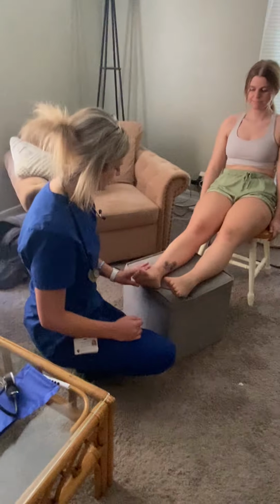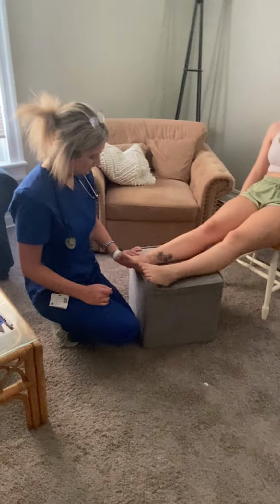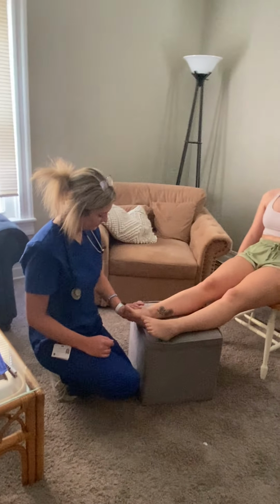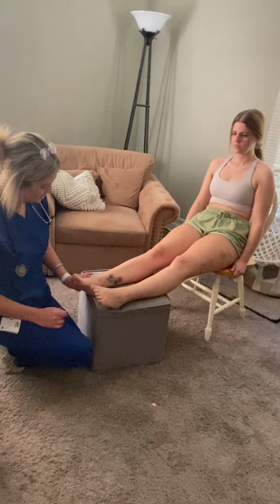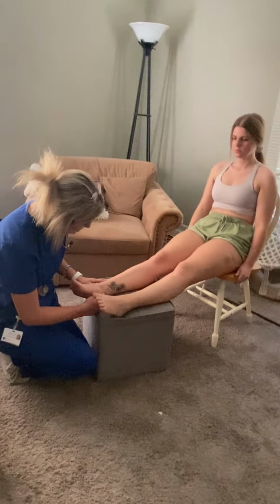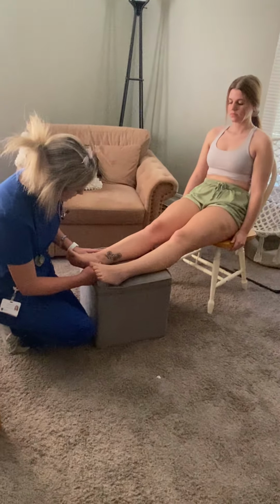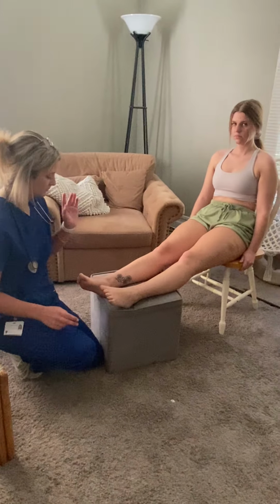So I'm starting with the dorsalis pedis pulse, which is on the top of the foot. And it is a somewhat strong pulse, and it's a grade 2. And then I'm going to check her posterior tibialis pulse. And this pulse is stronger, and it is a grade 2 as well.